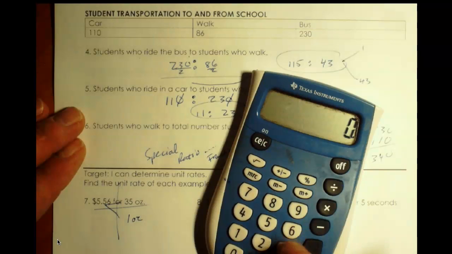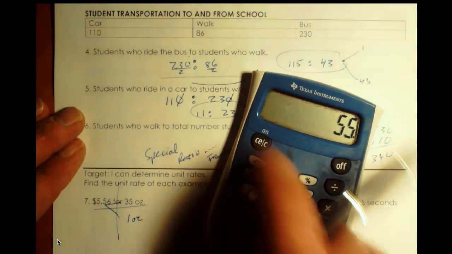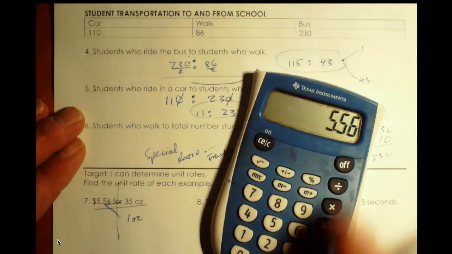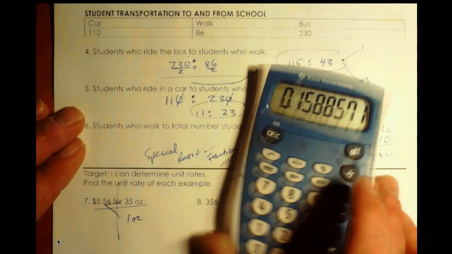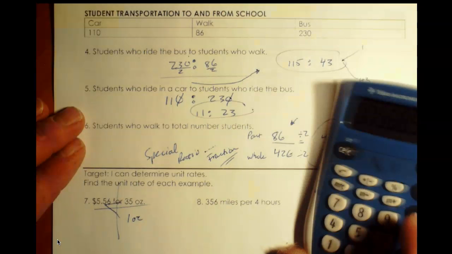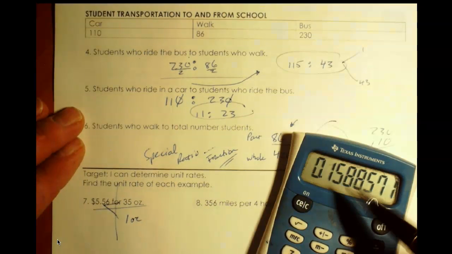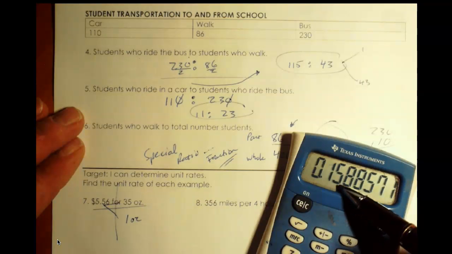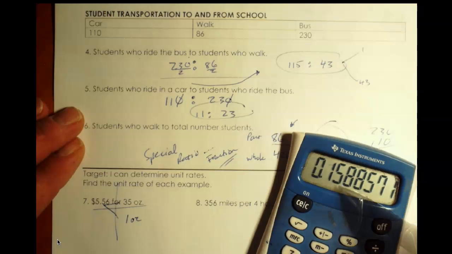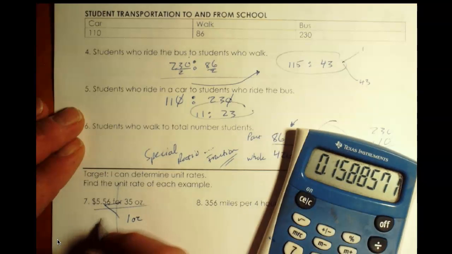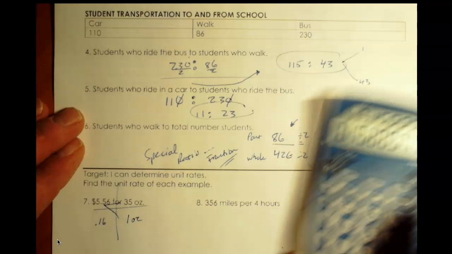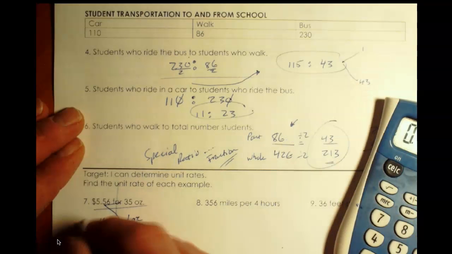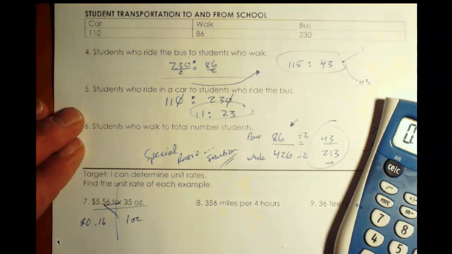So 5.56, oops, I better put the decimal in. 5.56 divided by 35 ounces. That's about, well, if you take a look at it, let's round to the nearest hundredth or nearest penny, which is the 5. So this 8 is big enough to call that 0.16 when we're thinking about money. That's 16 cents per ounce. So if you want to write this officially, you could write like this.